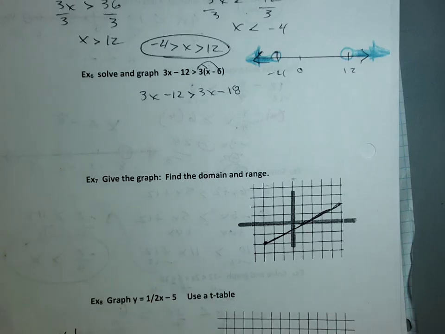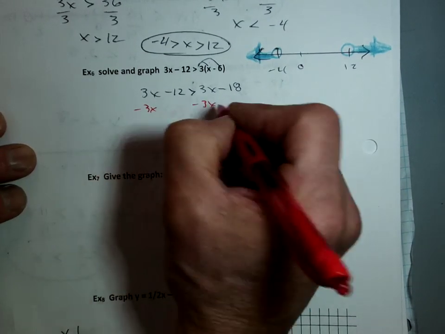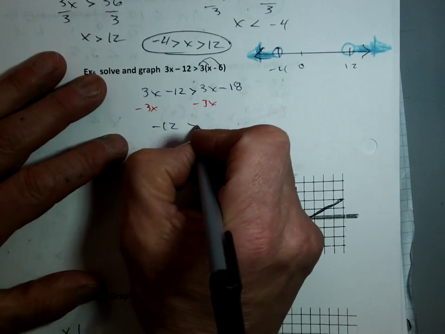Oh, it looks like a trick question, doesn't it? Yeah, it definitely looks like a trick question because I'm going to subtract 3x, okay? So my x's are gone. So I get negative 12 is greater than negative 18.